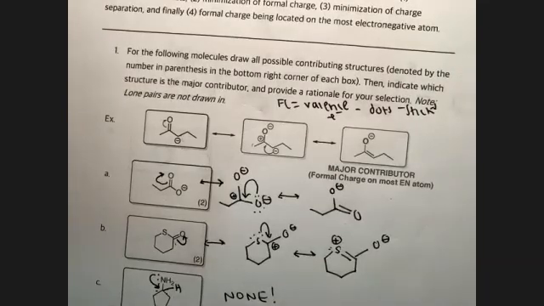Resonance. Give me 1 second, I'll pull up the page. How do we know that? So the perfect example would be this.